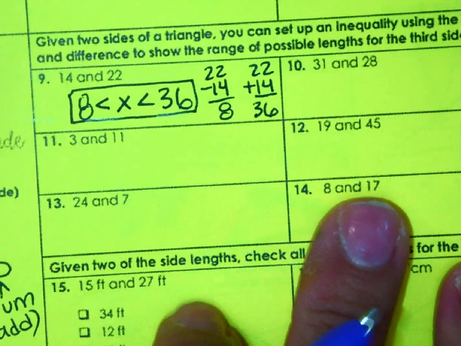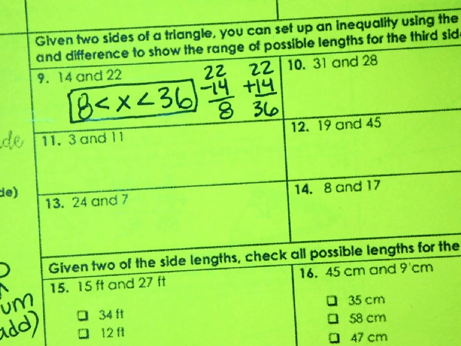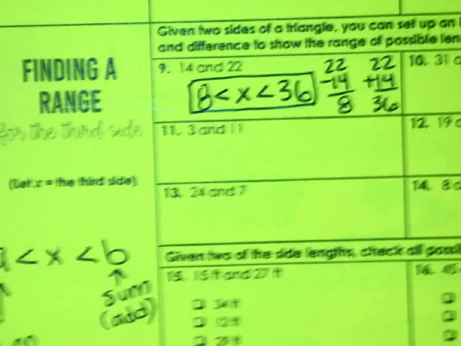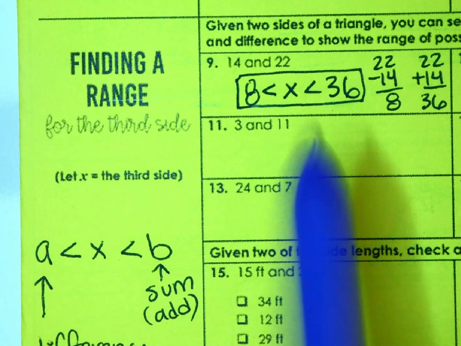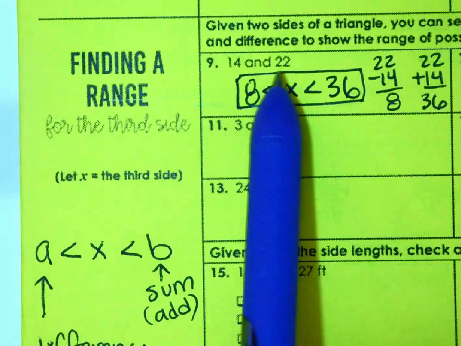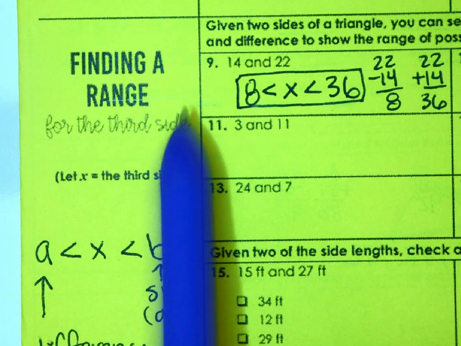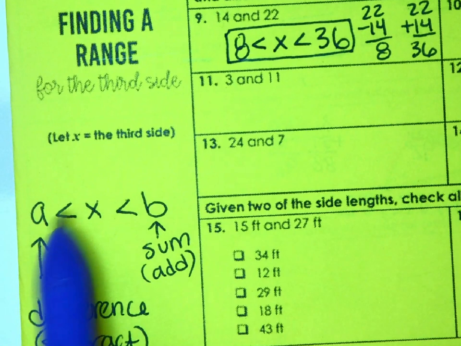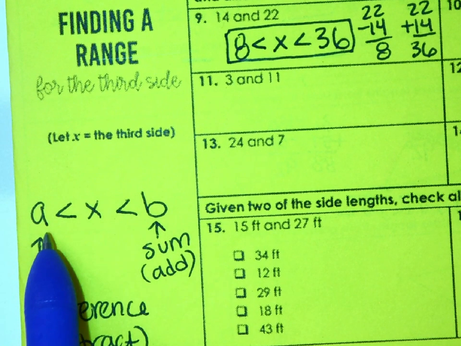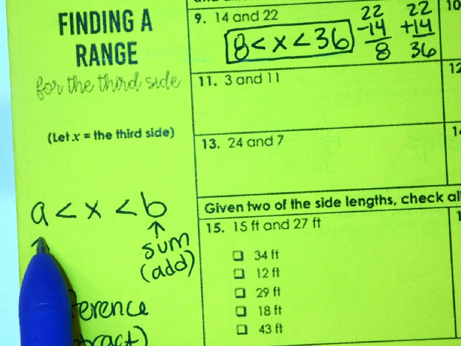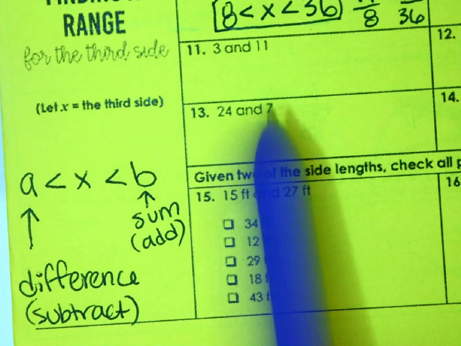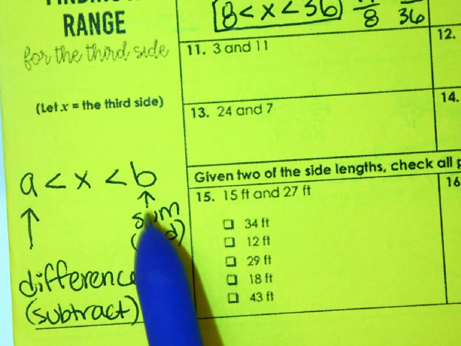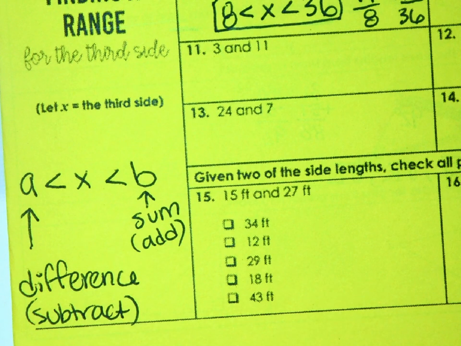The next part after you practice that, it's understanding what if you're only given 2 sides. There is a method to find the third side, and that is writing a mathematical statement that says what is the difference between the 2 numbers given and what is the sum of the 2 numbers given.